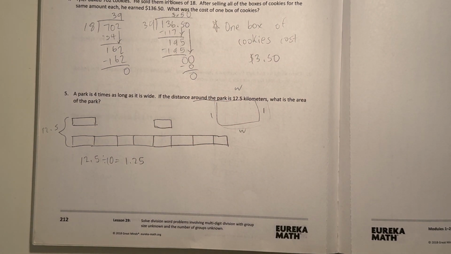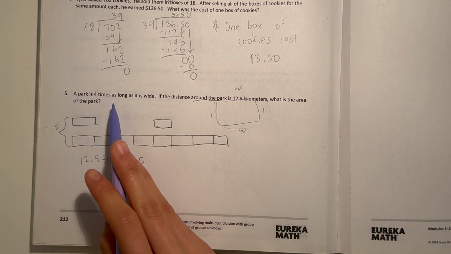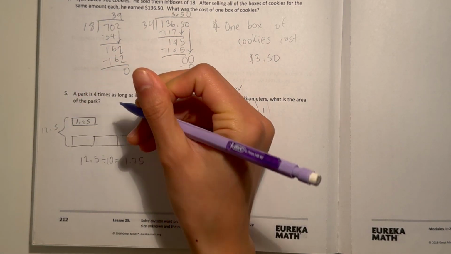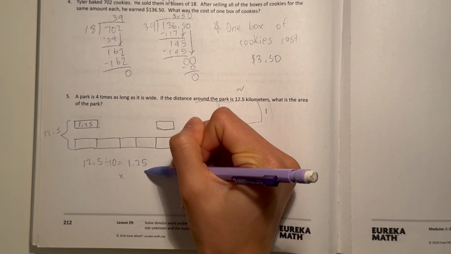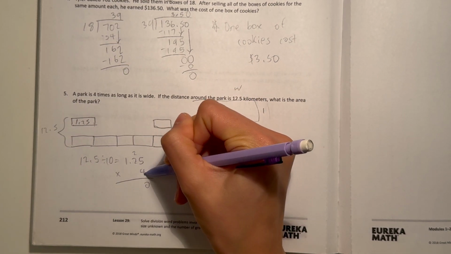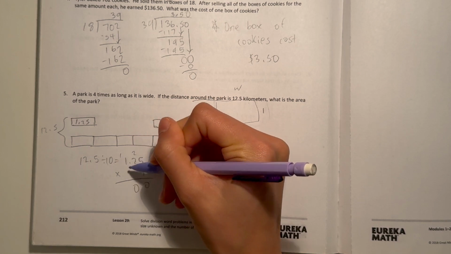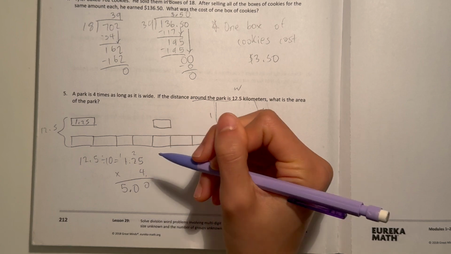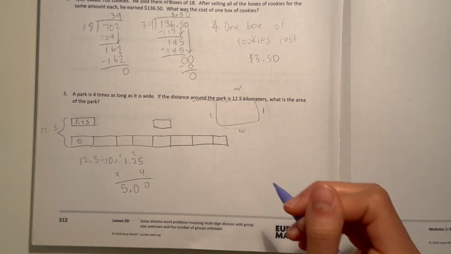Now 1.25, since a park is 4 times as long as it is wide, here it's 1.25. Then we do times 4. 5 times 4 is 20. 2 times 4 is 8 plus 2 is 10. 1 times 4 is 4 plus 1 is 5. Bring down the decimal, so here we just have 5.